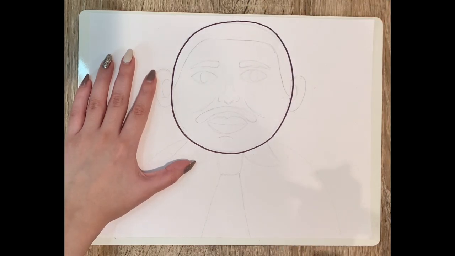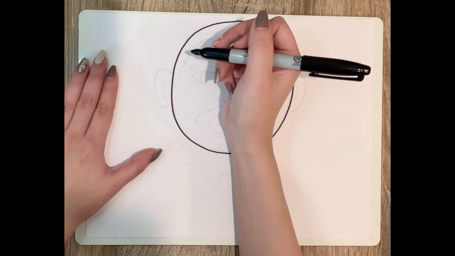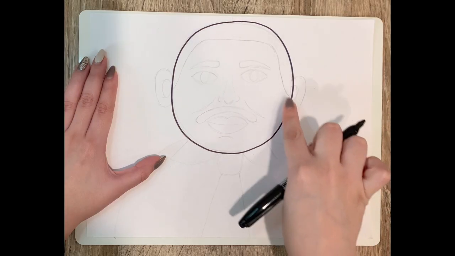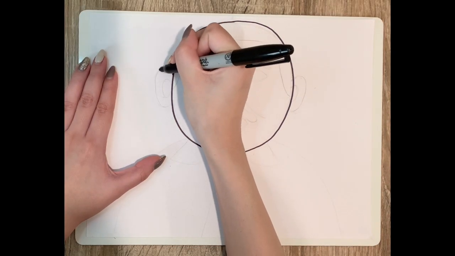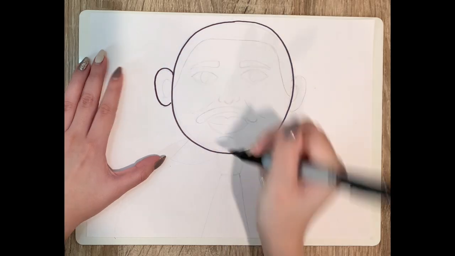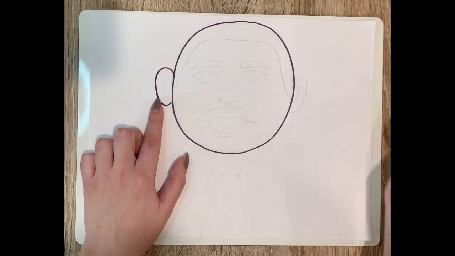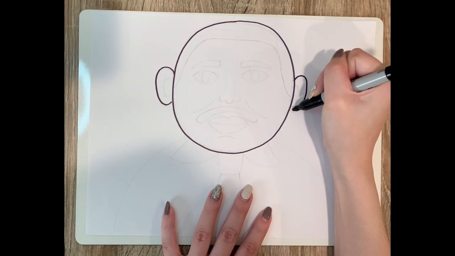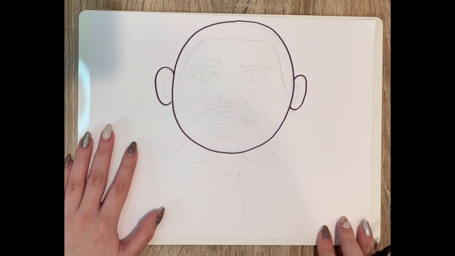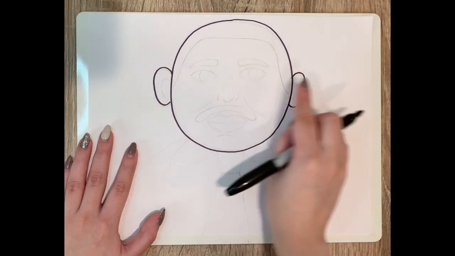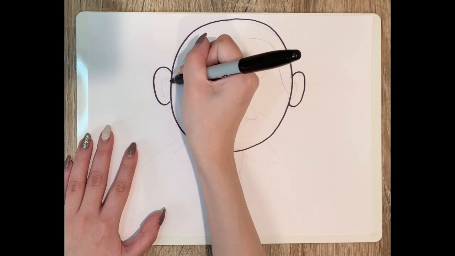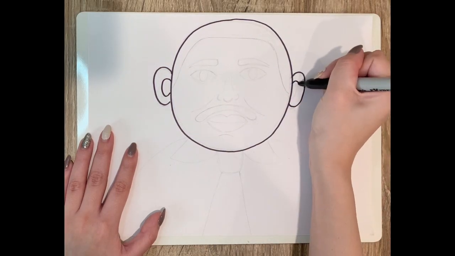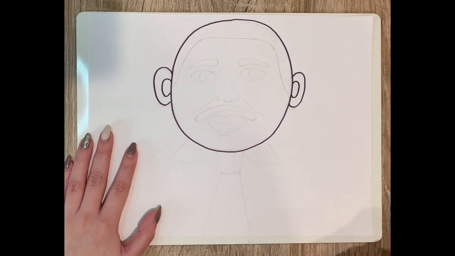Our next step is to create his ears. We're going to start on the left-hand side right at the edge of his head, and we're going to create some ears. The first ear will be a C shape right on the side of his head like this. And we're going to do the same thing on the other side. Another curved line, just like that. Now we're going to create a little C shape on the inside of his ears. So there's our first C shape. And then same on the other side, except a backwards C, just like that.